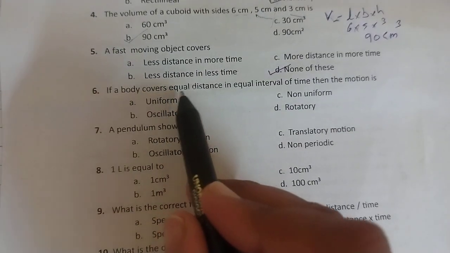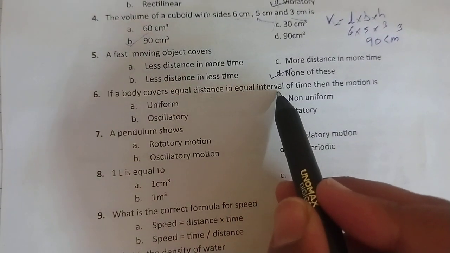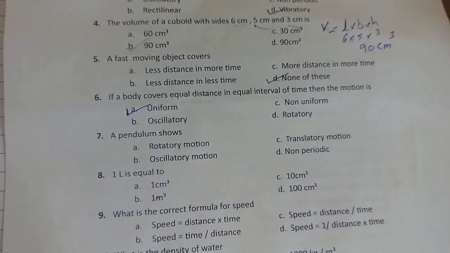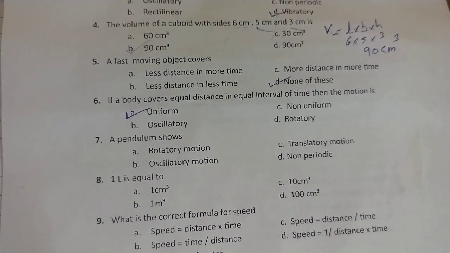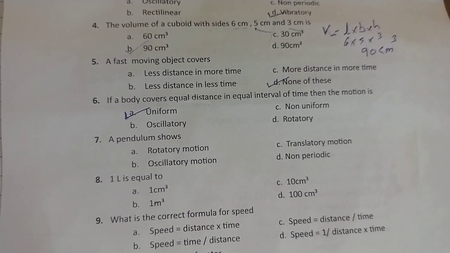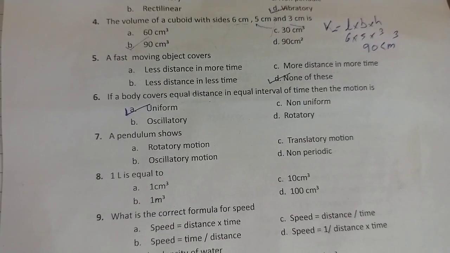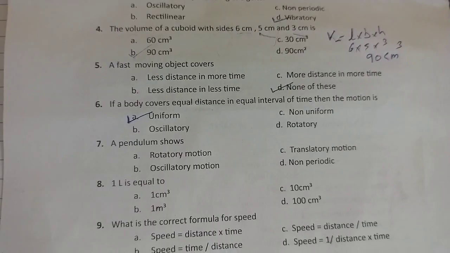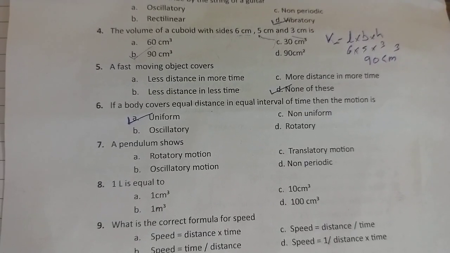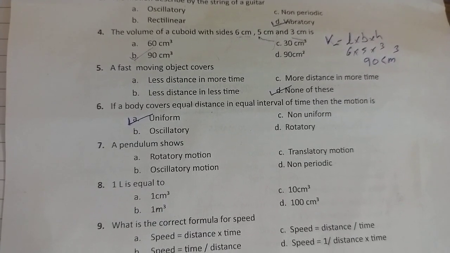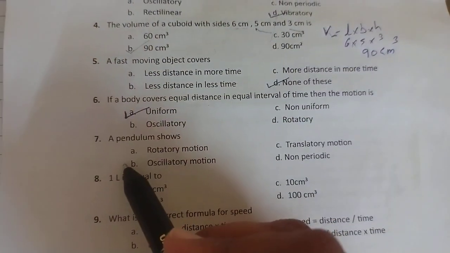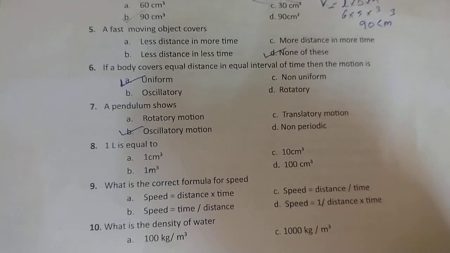If a body is covering equal distance in equal interval of time, then you can mark A. Uniform motion will be the correct answer. Moving to 7th. A pendulum shows oscillatory motion, rotatory motion, translatory motion or periodic motion. Which motion is shown by the pendulum? Oscillatory motion is the right answer.